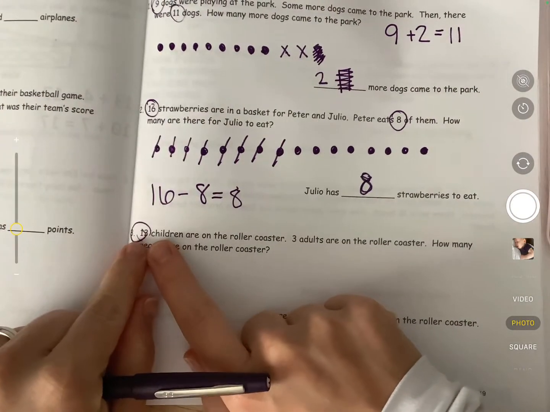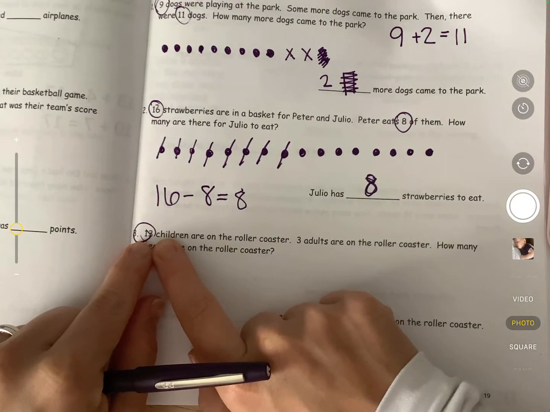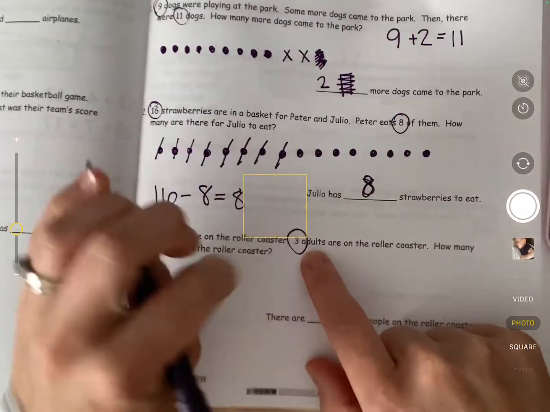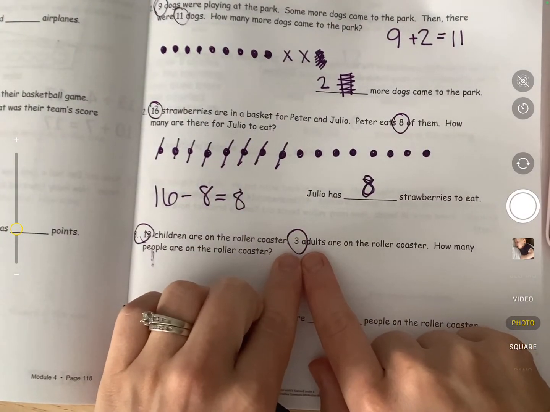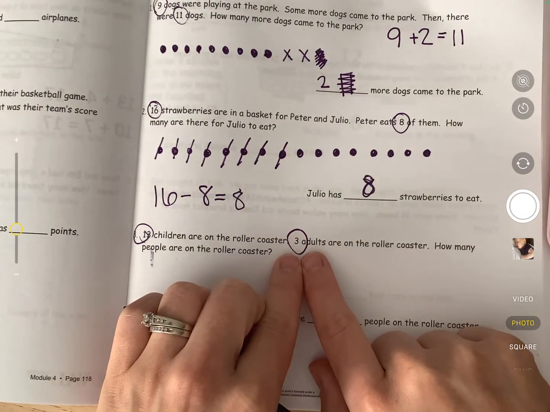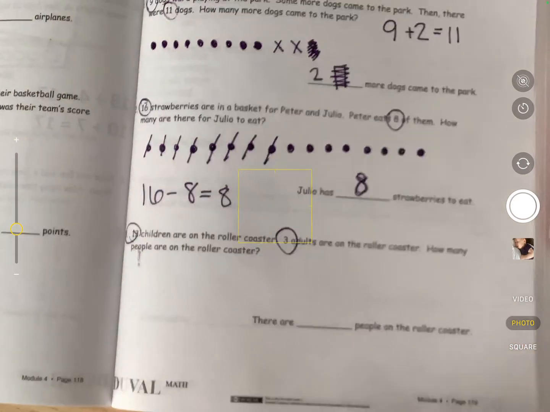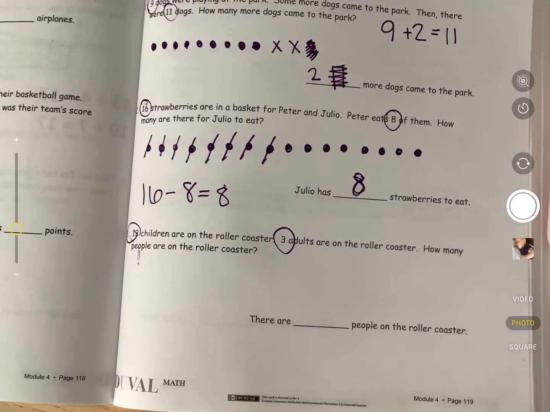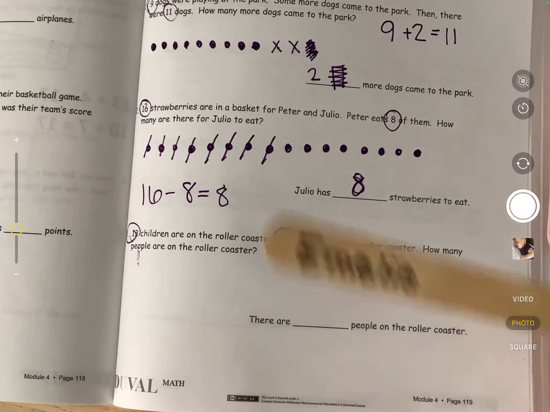I did not. 13 children on the roller coaster. 3 adults on the roller coaster. Question is, how many people are on the roller coaster altogether? I'm pulling a stick. This person's going to tell me what to do first. Everybody think about what to do first, though, even if I don't pull your stick.